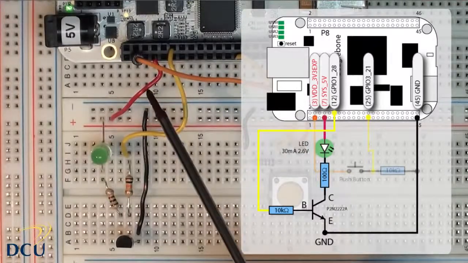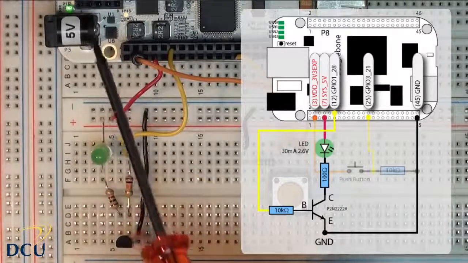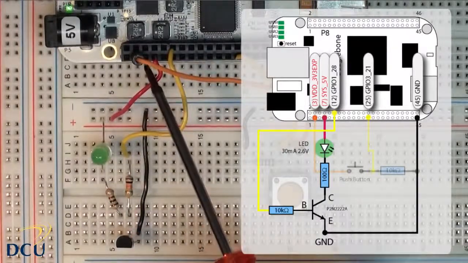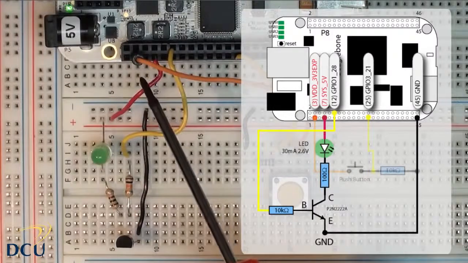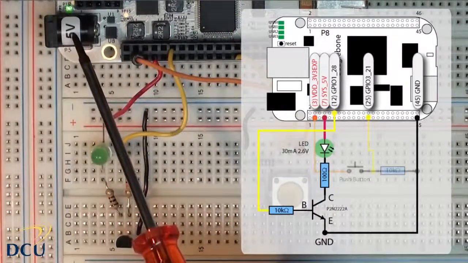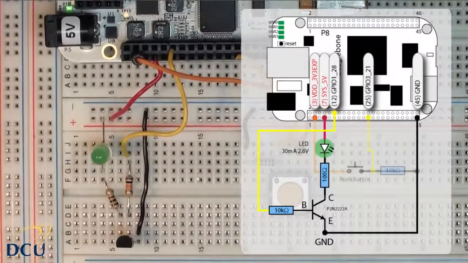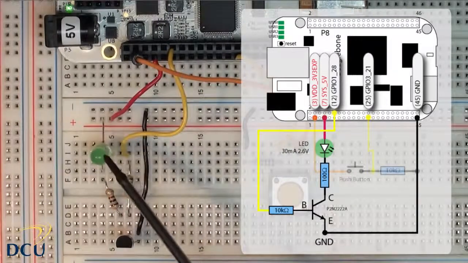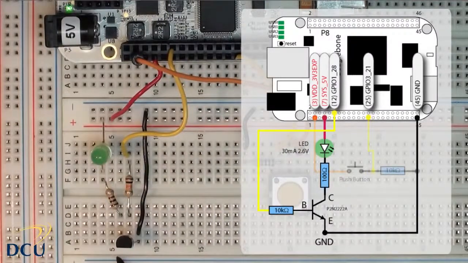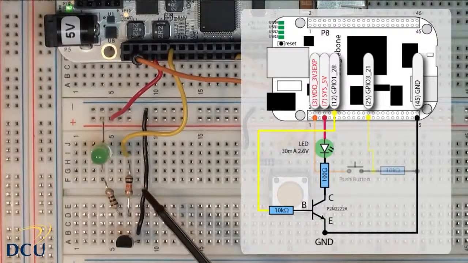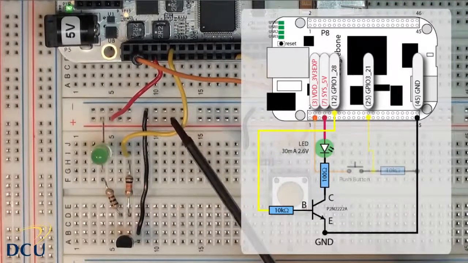This red line is running into pin 7 of my Beaglebone, which is my SYS 5 volt supply. This comes from the USB power, whereas there's another pin here, pin 5, which is VDD 5 volts, but that is only connected when the 5 volt barrel jack is connected, and since we're using USB to power this circuit we have to use pin 7. That's connected to the positive side of the LED through the resistor, and this runs into the collector of the transistor. The base of the transistor is connected via a 10k ohm resistor to pin 12 on the Beaglebone, which is GPIO 128.